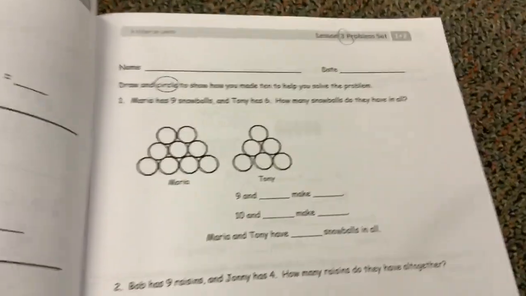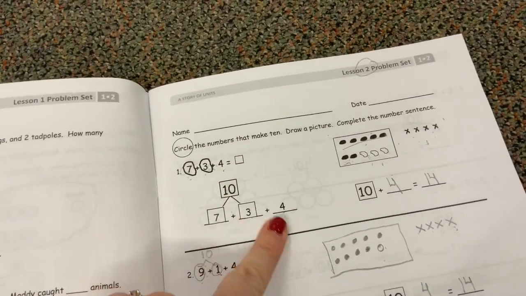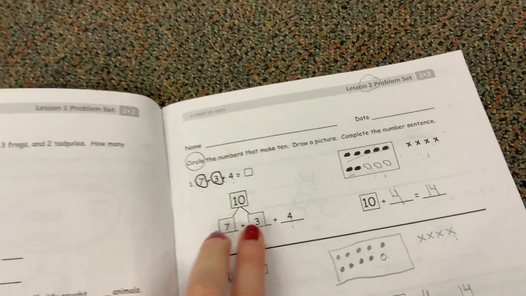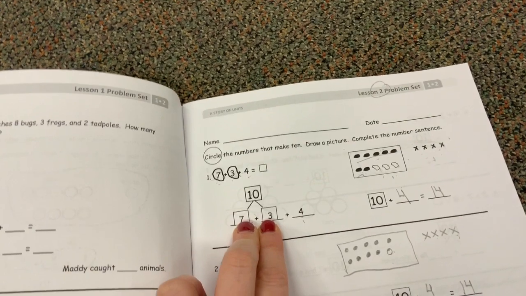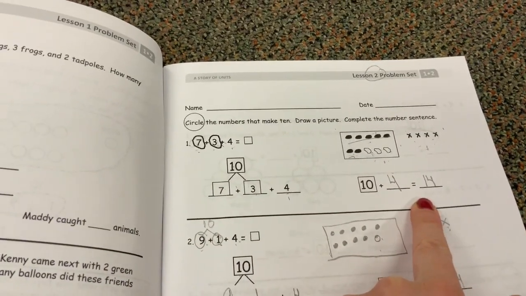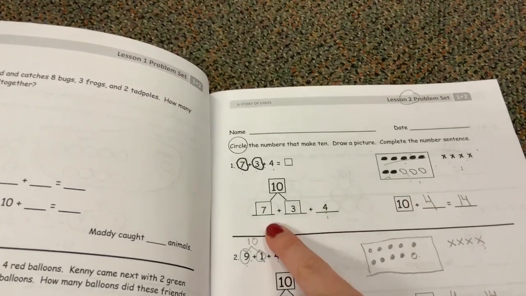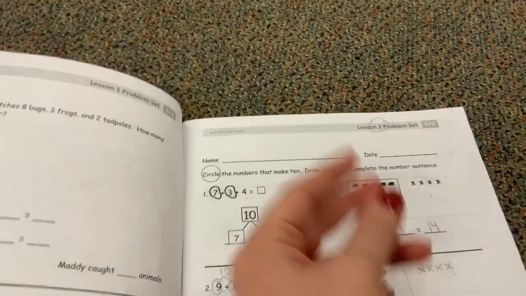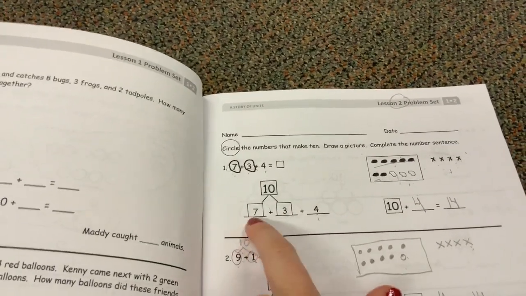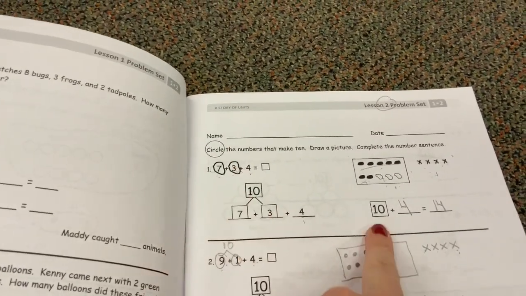You will remember that in lesson 2, we were solving equations where we had 3 addends, but we combined 2 of them to make 10 and then wrote a new equation, so it was easy for us to get the answer. Because it's a lot easier to add 10 and 4, 14, than 7 plus 3 plus 4. So we saw that 7 and 3 made 10, and we made a new number sentence. 10 plus 4 is 14.